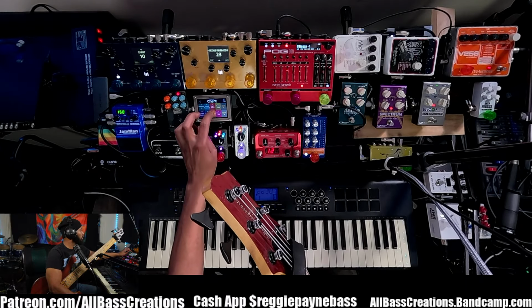This is actually closer to a Leslie, even with the transition. So the way I created that transition on there, I got it on the tremolo. So let's talk about some of the settings I got for the tremolo.